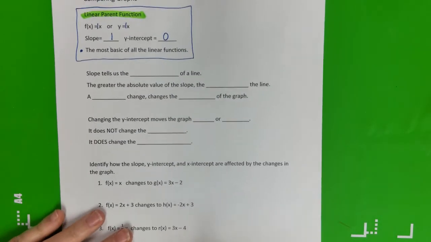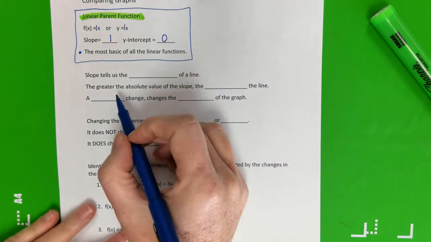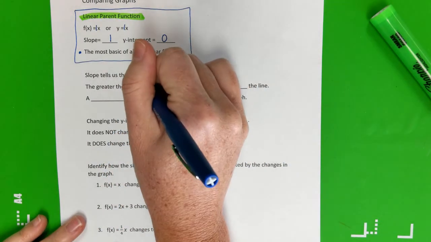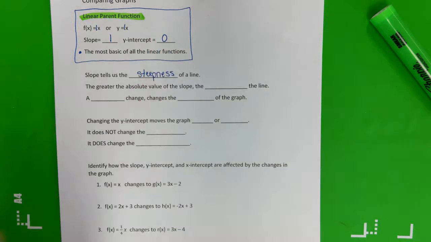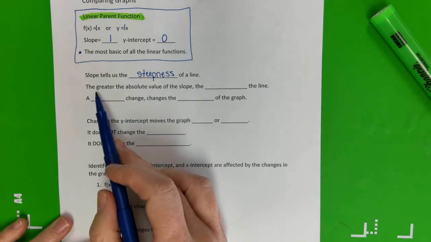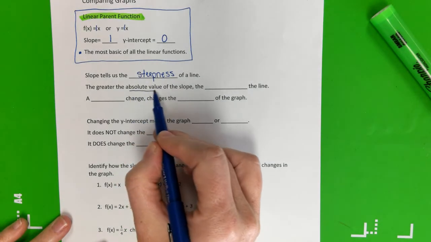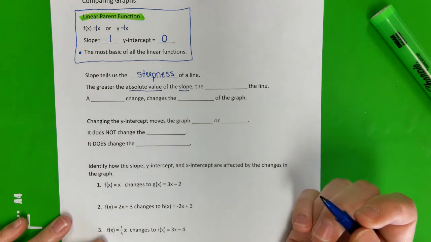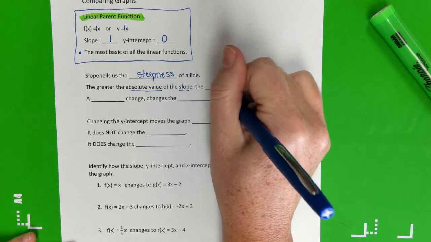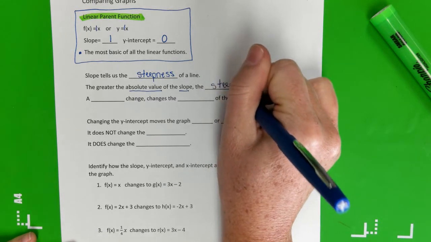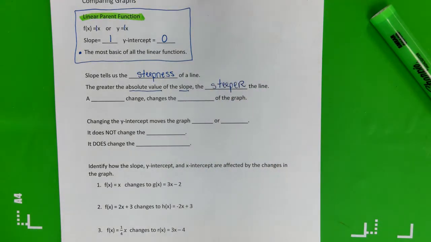Okay? Now, we know that slope tells us the steepness of a line. And we should realize that the greater the absolute value of the slope, so basically the greater the number, and if it's negative, then we're still thinking about its absolute value, then the steeper the line is.